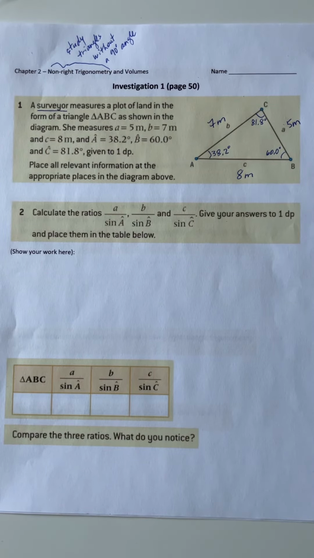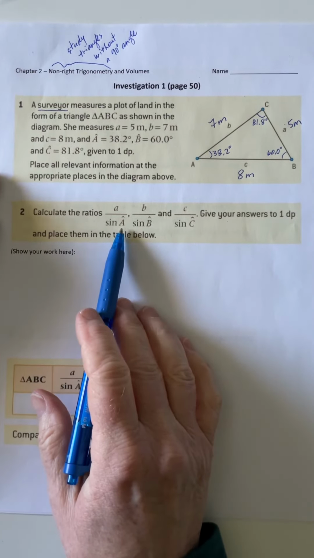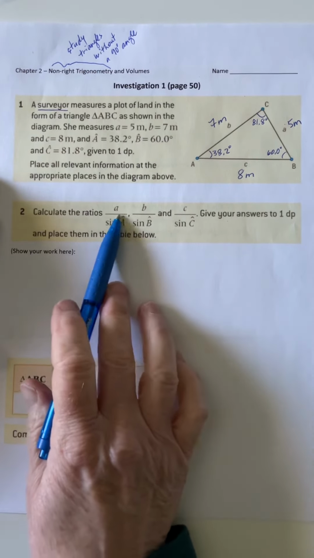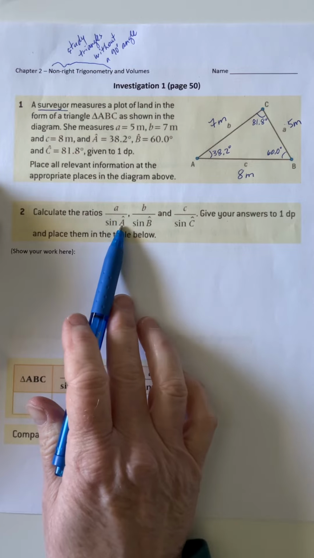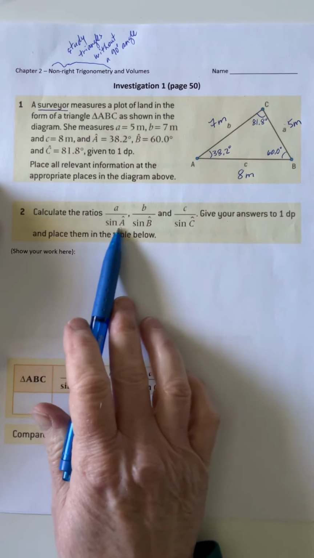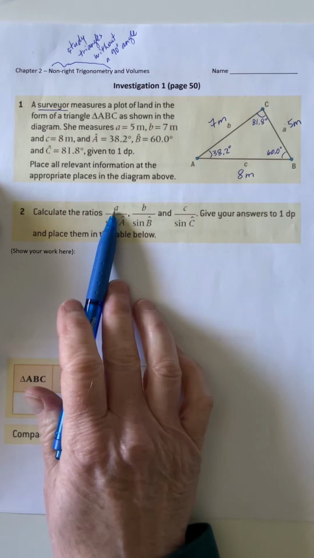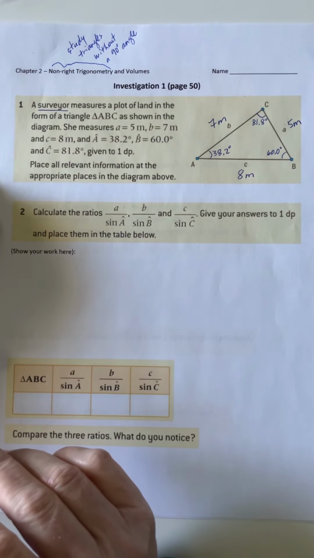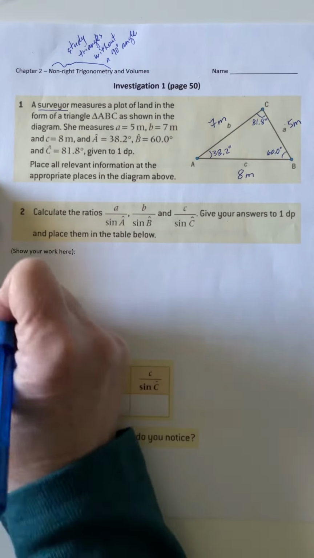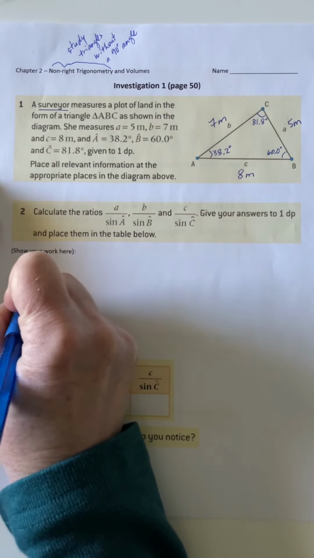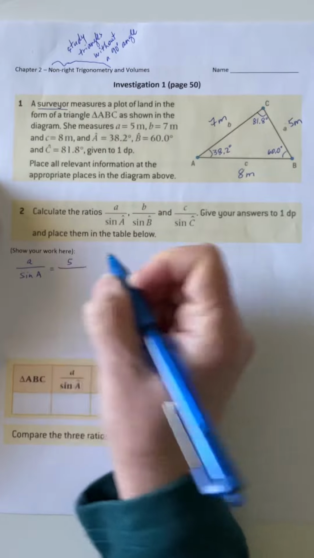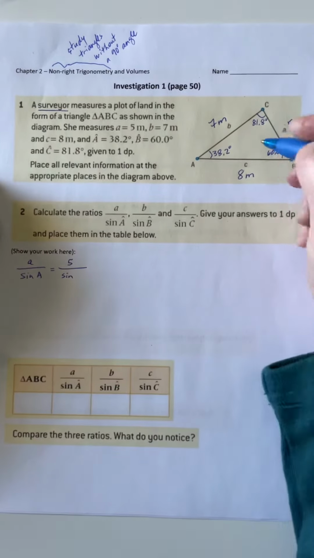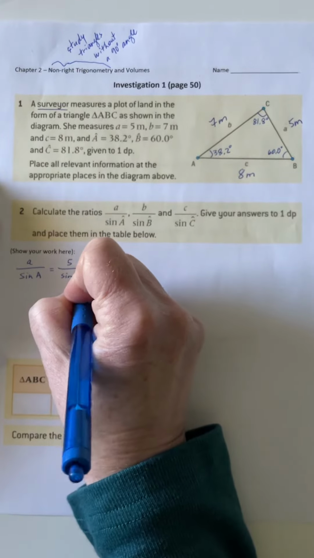Now we need to look at number 2. So number 2 says, calculate these ratios. This is just a divided by sine of angle A. Now remember, little a is the side that's across from angle A. So we're comparing the sine of that angle with the length of the side across from that angle. We're going to show our work here. So first of all, we'll do a over sine A. a was 5 meters, and angle A is 38.2 degrees.